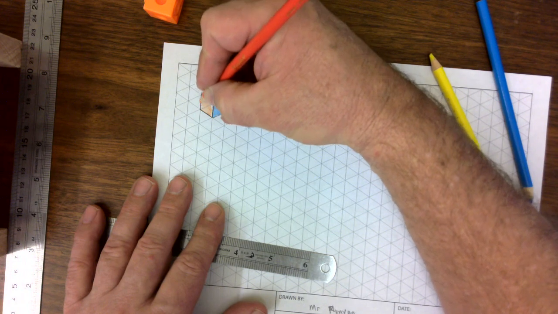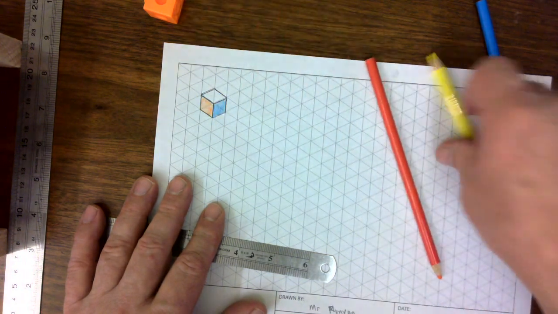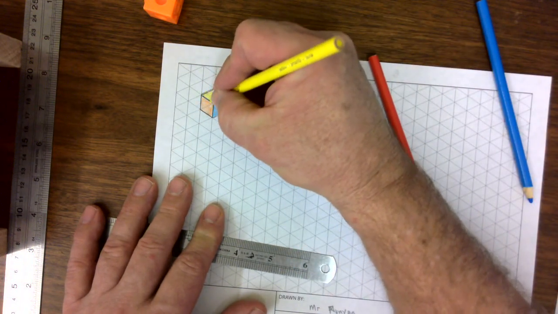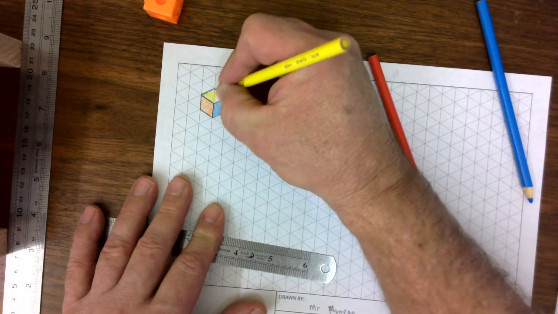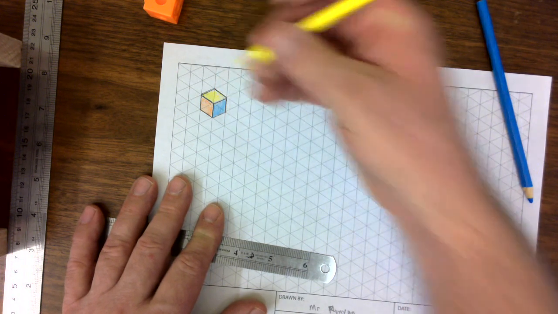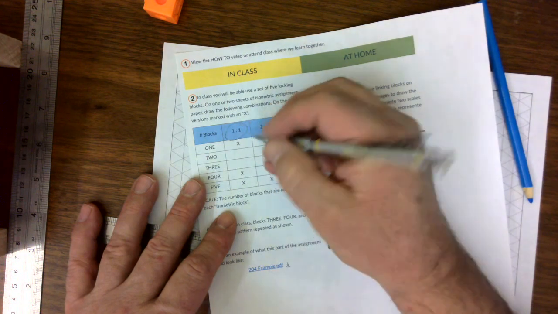I'm doing orange on the front side of the block and yellow on the top side of the block. You may do this with just 2 colors if you want, and just choose one of the sides to be white. Okay, so this is our first example right here where we're doing 1-to-1.